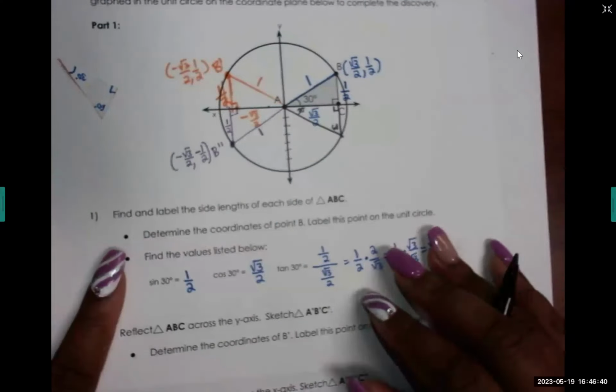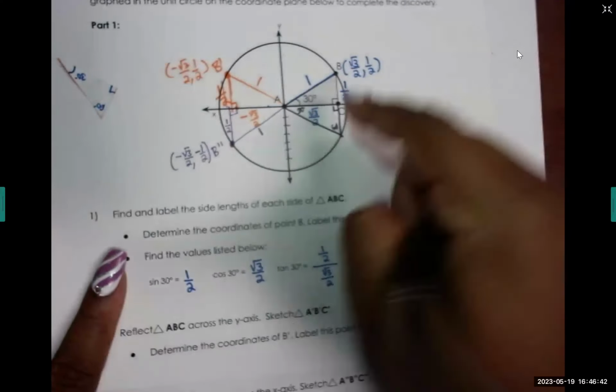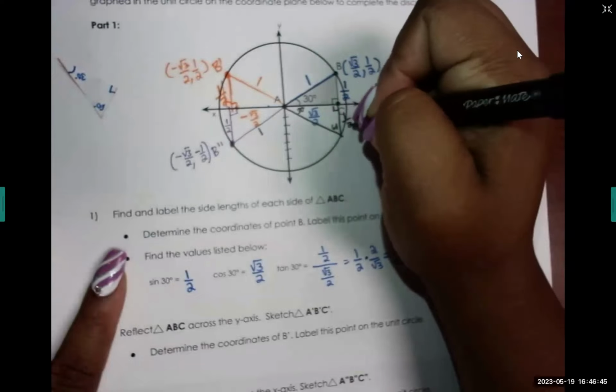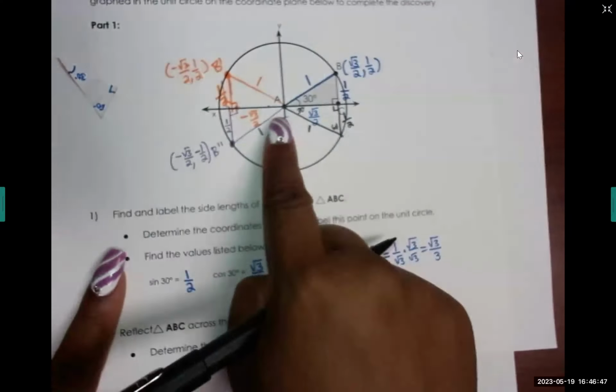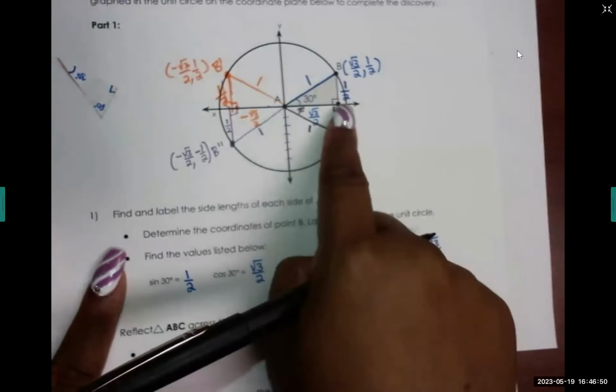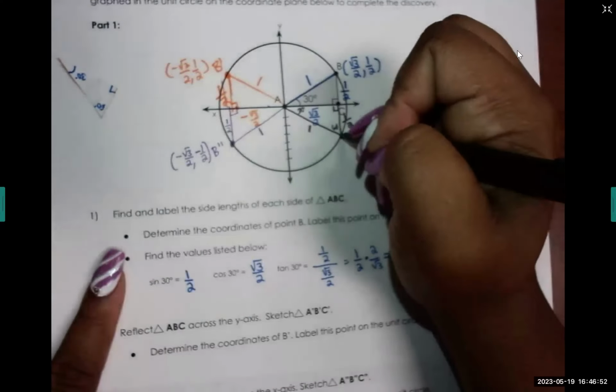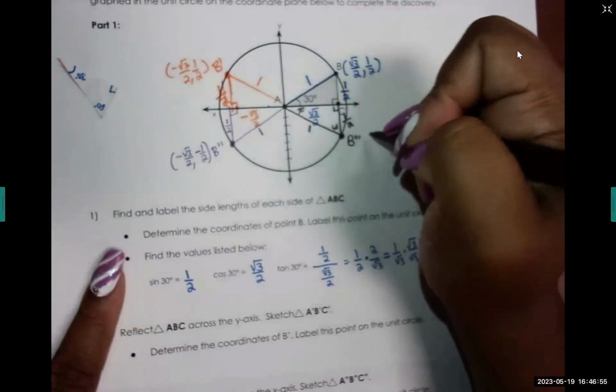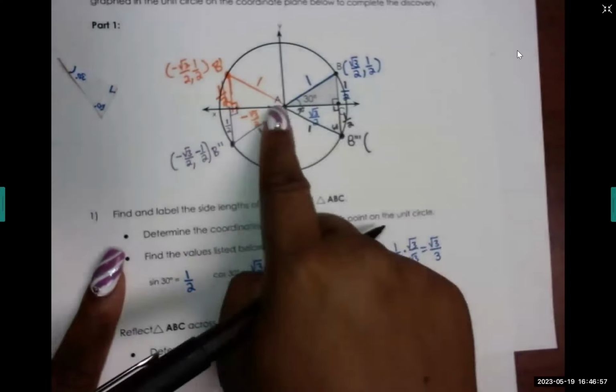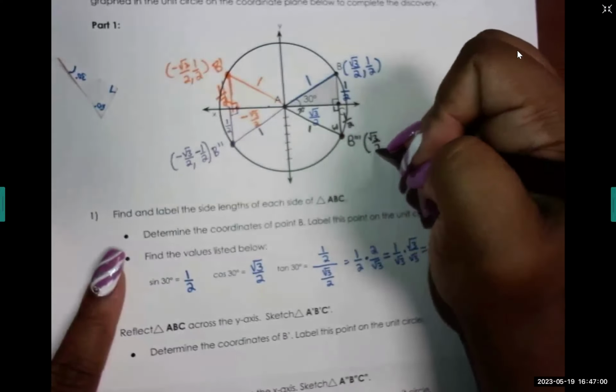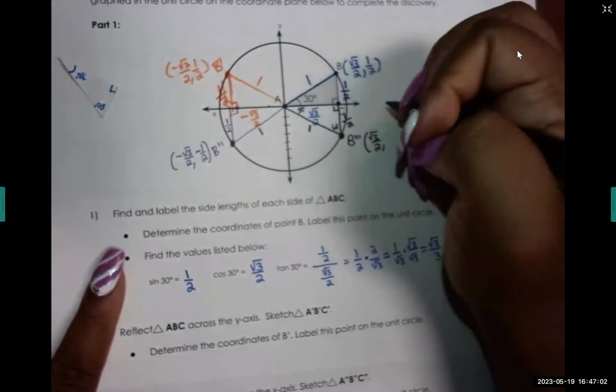And now let me think about my side length. As I reflect it across the x-axis, this still has a distance of 1/2. This radius is still 1. And then the distance across my x-axis is still square root 3 over 2. So when I think about the coordinates B triple prime here, x coordinate, square root 3 over 2. And then my y coordinate, my vertical distance, is 1/2.